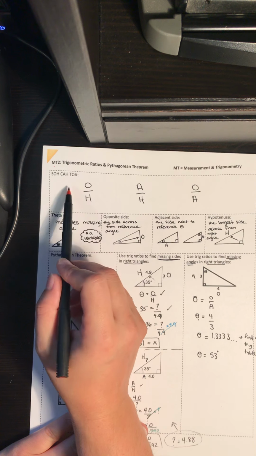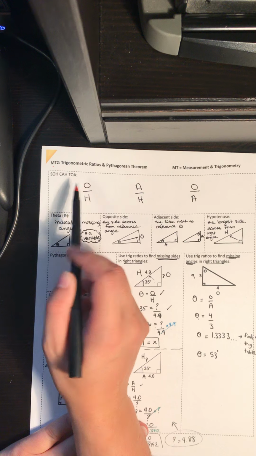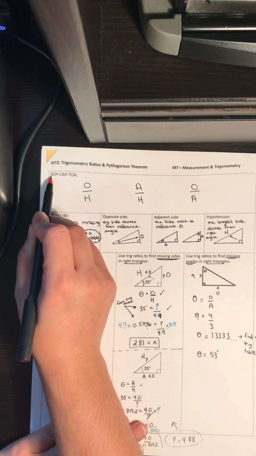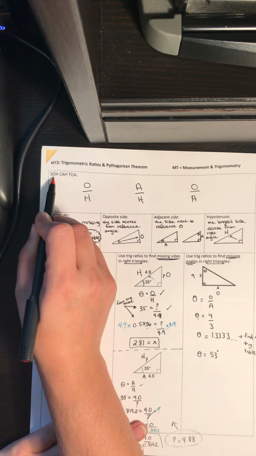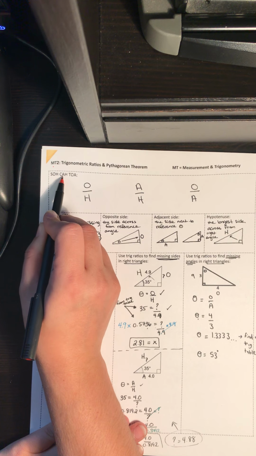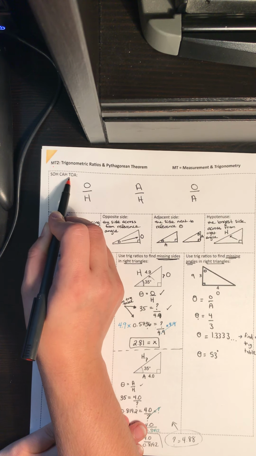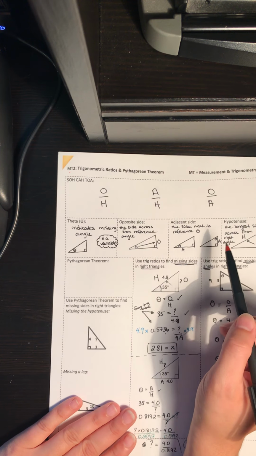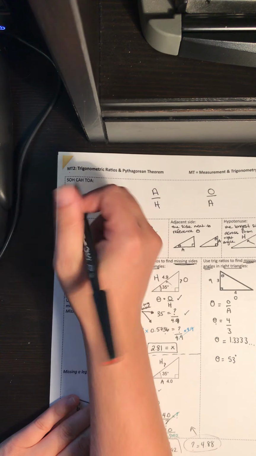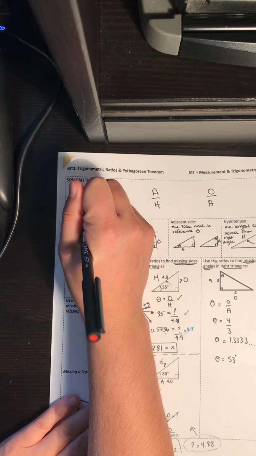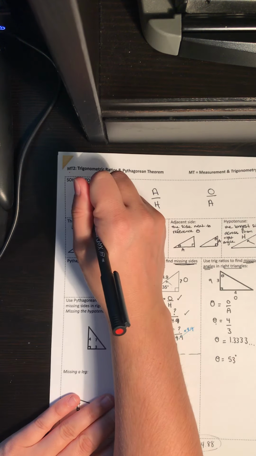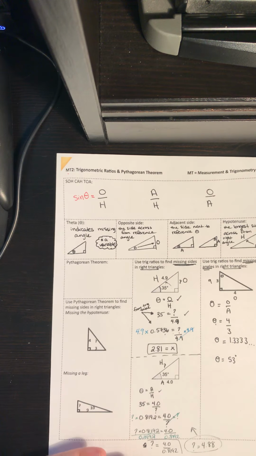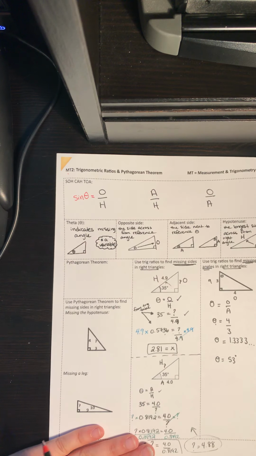So we use this little acronym here, SOHCAHTOA, and so it just means that sine is O over H, cos is A over H, and tan is O over A. So when you write that as an actual equation for each ratio, it would look like sine of an angle, or sine theta, will be equal to the ratio of the opposite side divided by the hypotenuse.